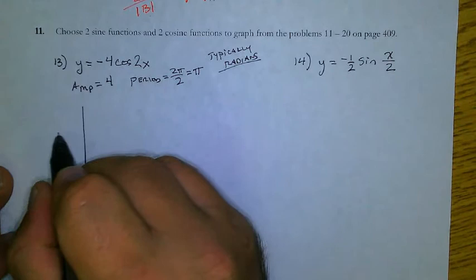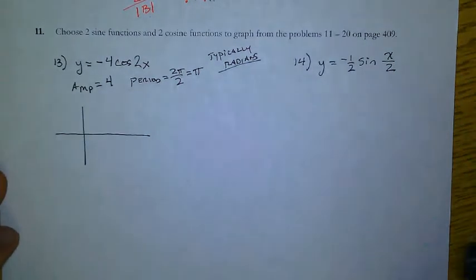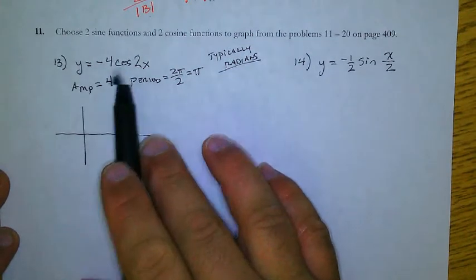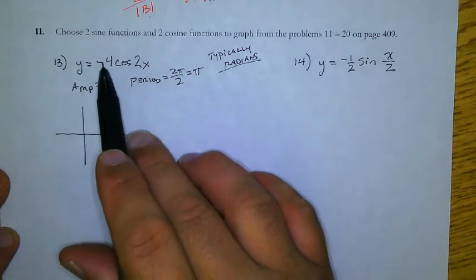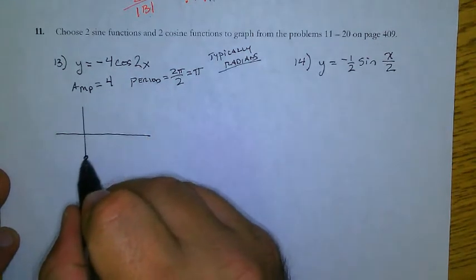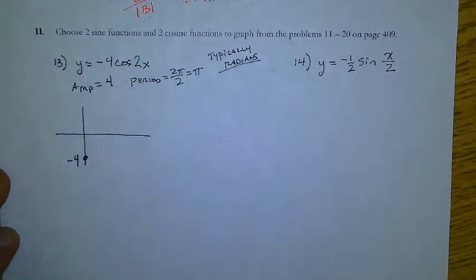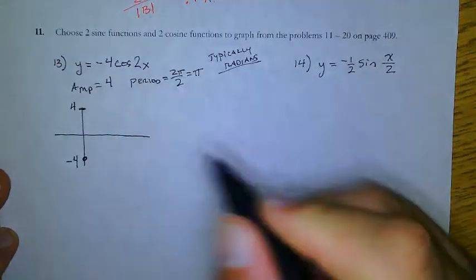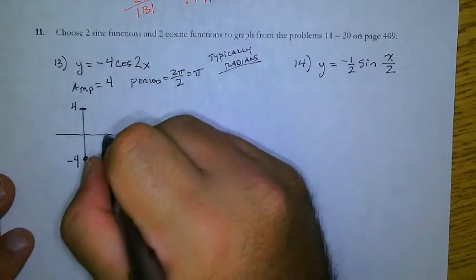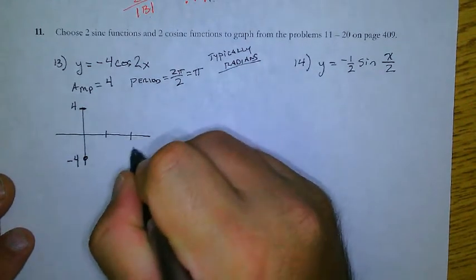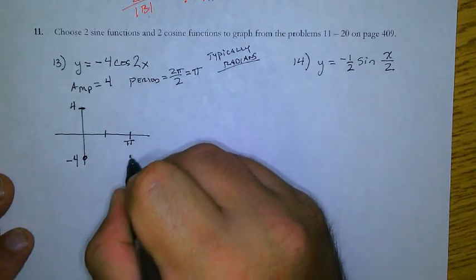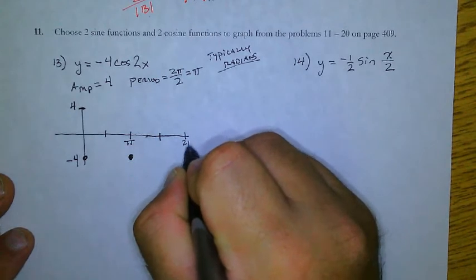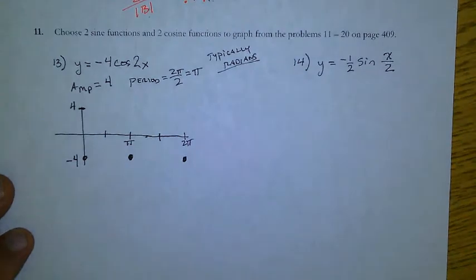If I'm going to draw this graph, I know a cosine function starts at a maximum. But for this particular situation, because I have this negative, it's going to start at a minimum, at -4, and it's going to go all the way up to +4. I know that my period is pi, so I'll repeat myself at my period. So at 2 pi, I would repeat myself.